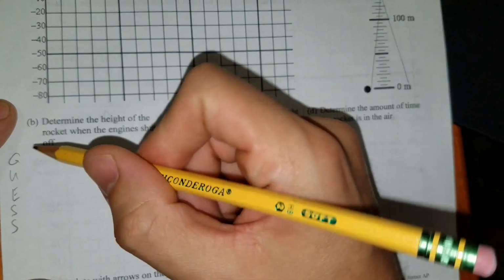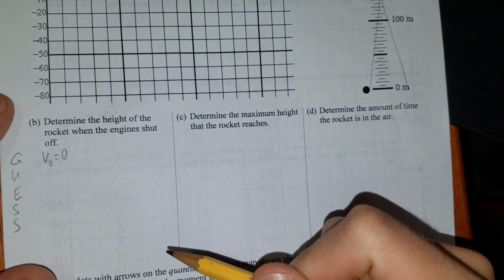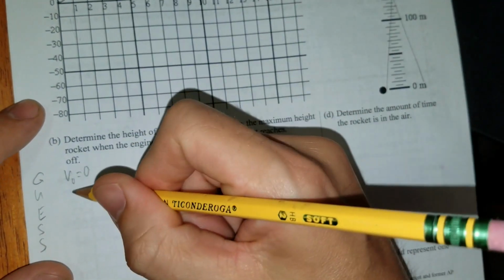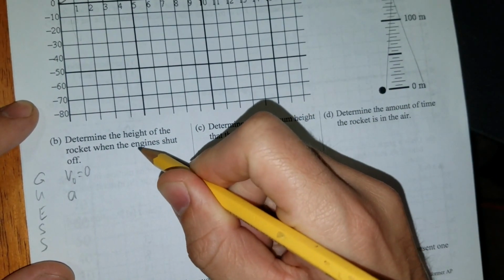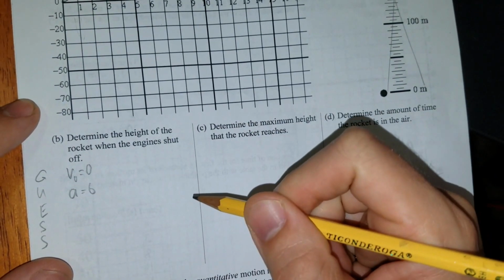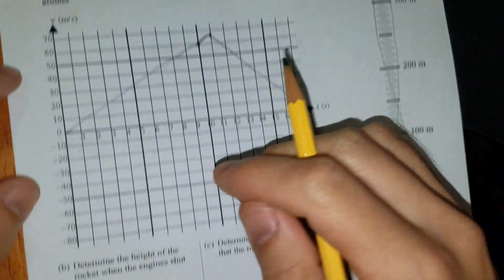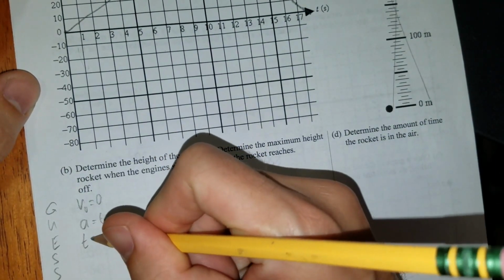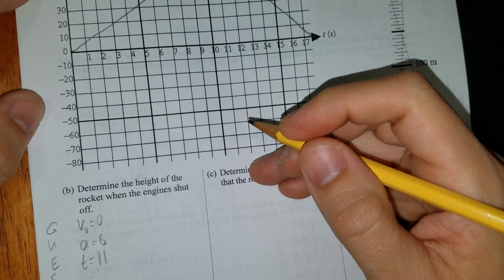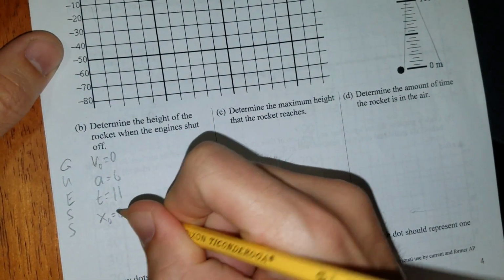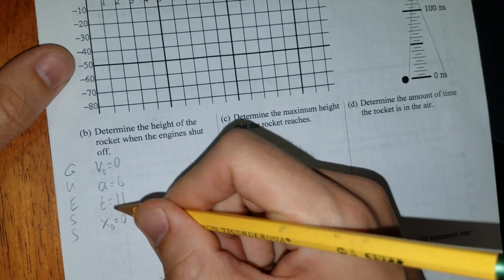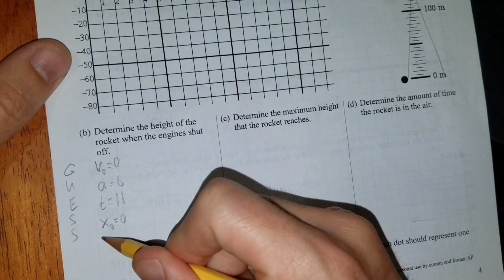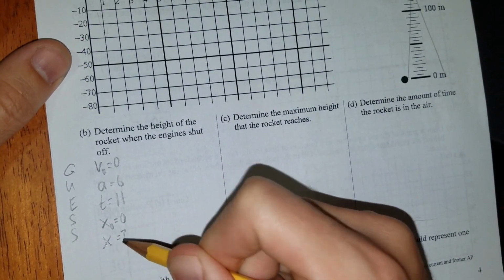Well, we know that our initial velocity was 0 because the rocket started from rest. We know that our acceleration as the rocket goes up when the engines are on is 6. We know it lasts for 11 seconds, so our t is 11. And we know our initial position, x naught, is 0 because we're starting on the ground. We call the ground 0. And what's our unknown? We're trying to find how high we go. Our height, that's our final position up in the air. How high do we get?